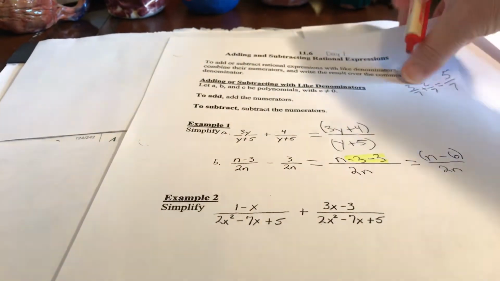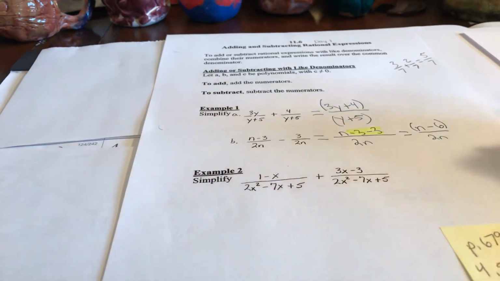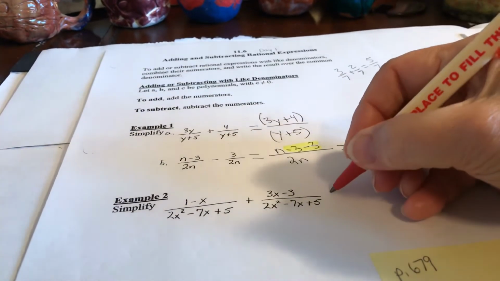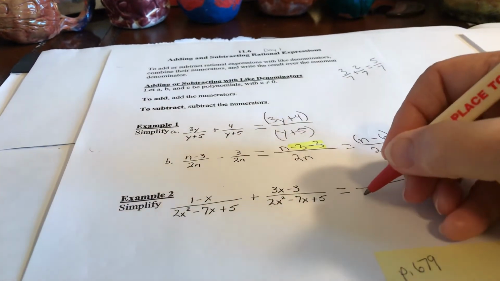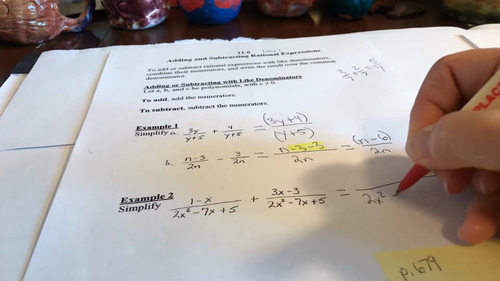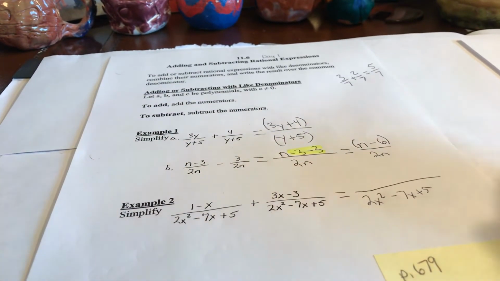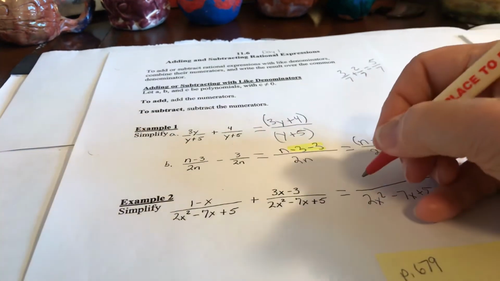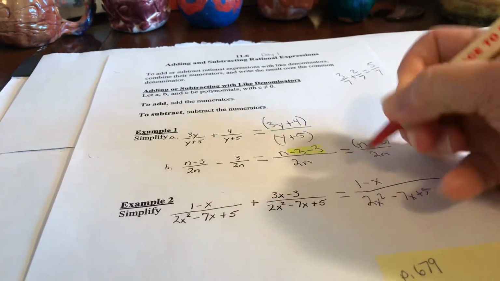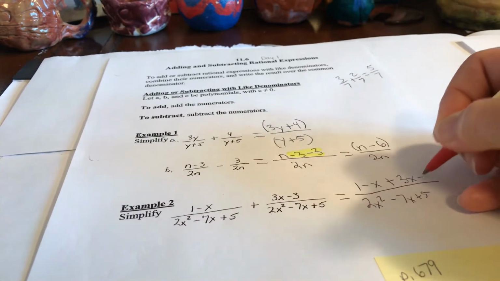Again, you can send me all kinds of questions if you'd like. All right, common denominator is, oops, straight line there. 2x squared minus 7x plus 5. I'm going to write the numerator as one big math problem. So 1 minus x plus 3x minus 3.